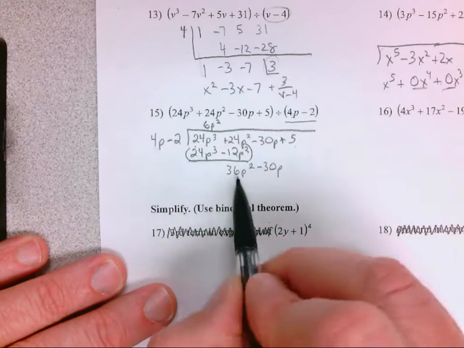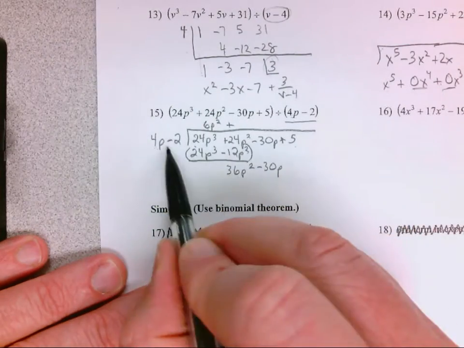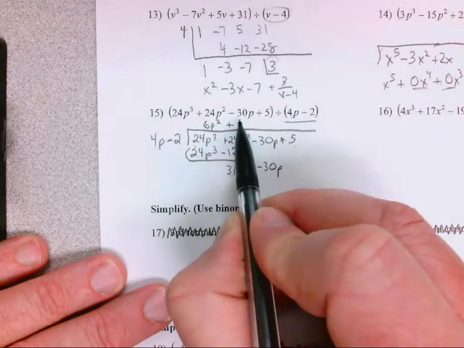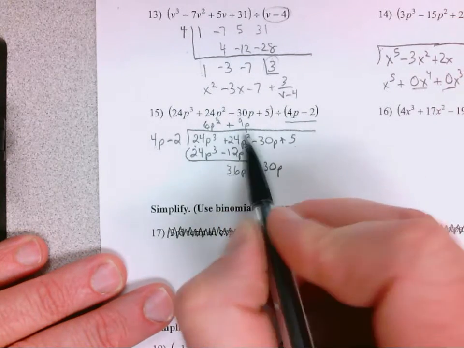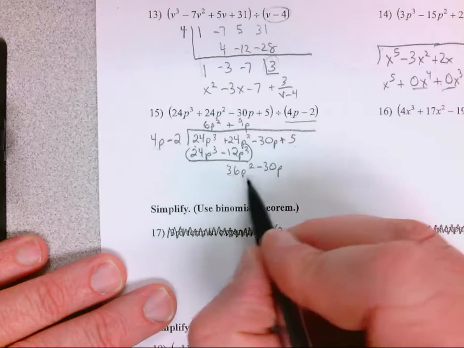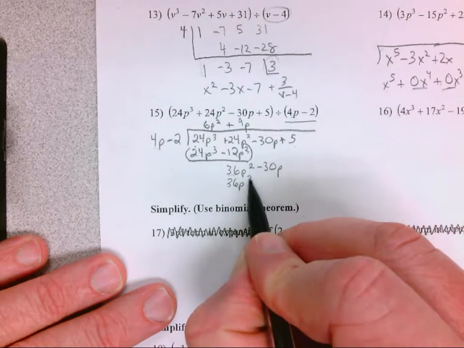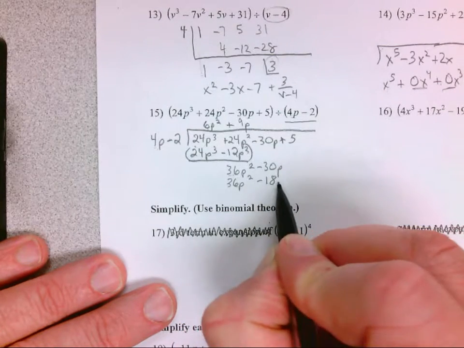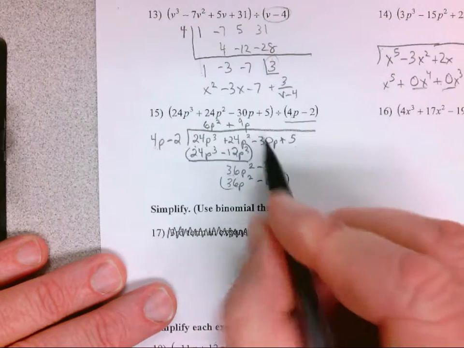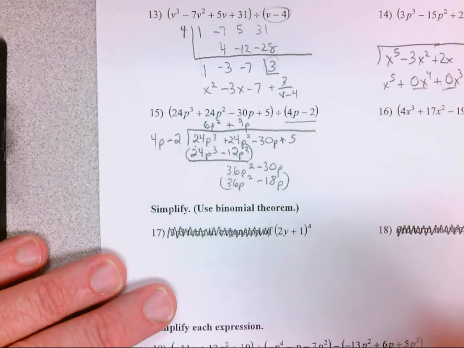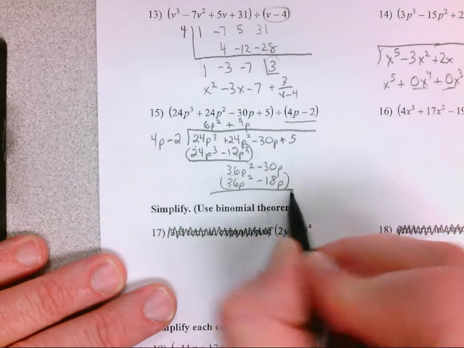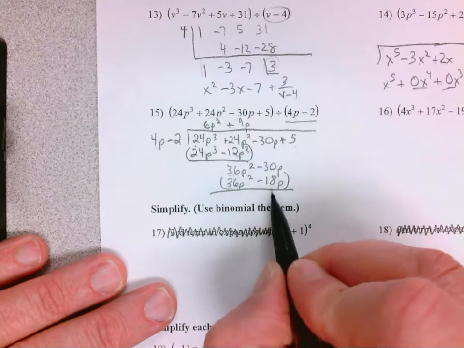4p goes in there 9p times. Multiply by 9, so I have 36p squared minus 18p. Often people forget where this second number comes from. It's because we're multiplying by that whole quantity there. Negative 30 minus negative 18 is negative 12.